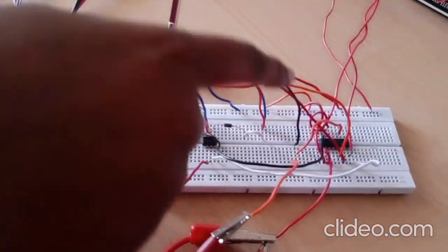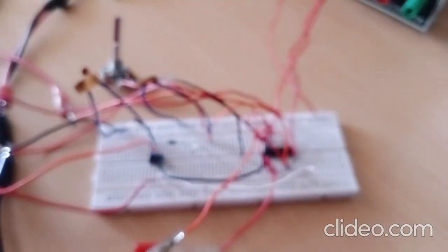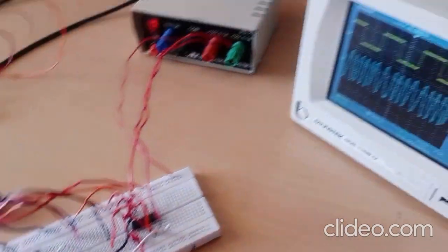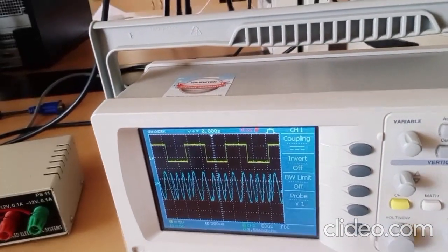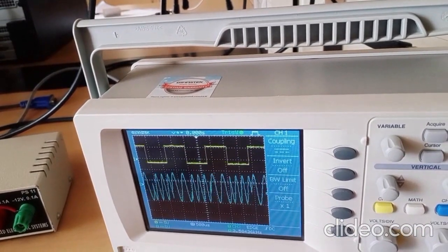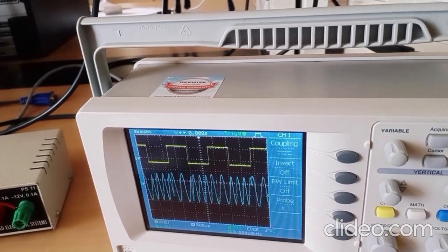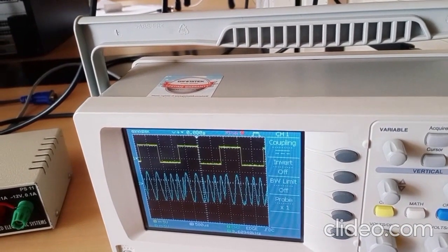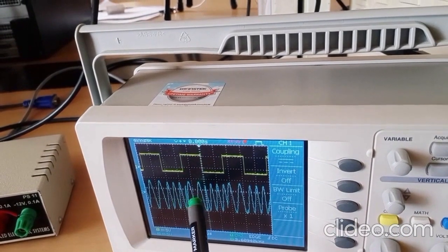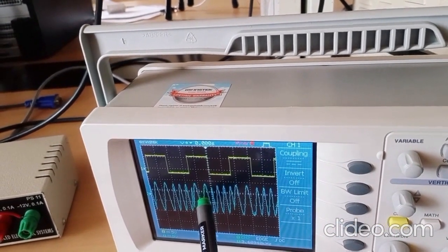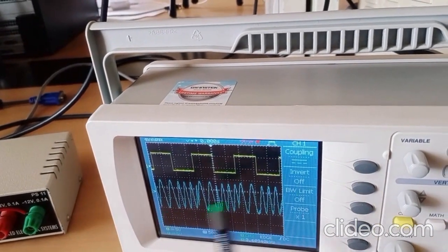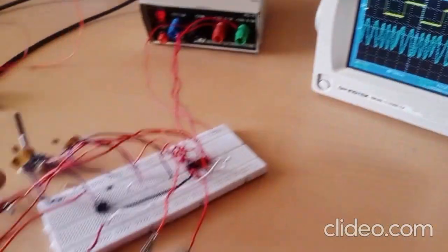This is the modulation part which we are doing, and we have observed the modulated output obtained from the circuit rigged up. This is the modulation output. Here for the high bit we are getting a higher frequency signal, and for low we are getting a lower frequency signal. That's about modulation. Let me show you the demodulation part.